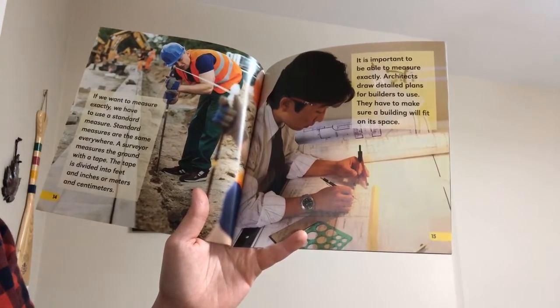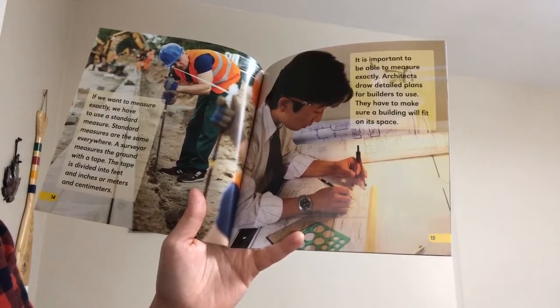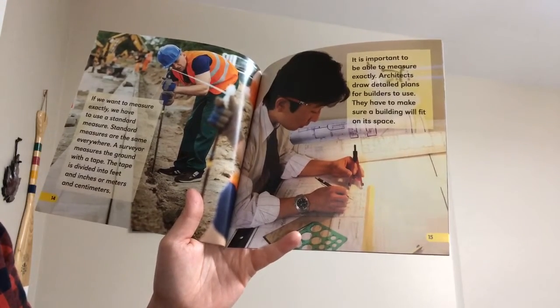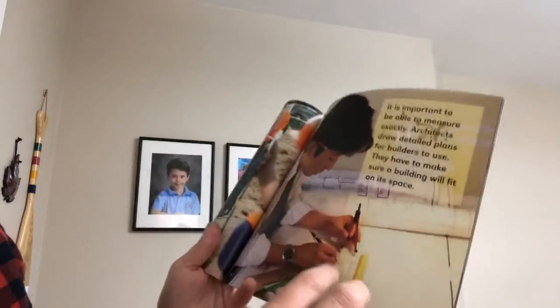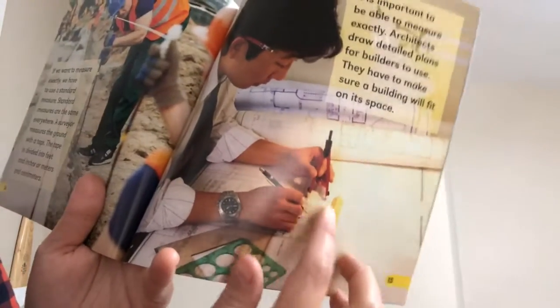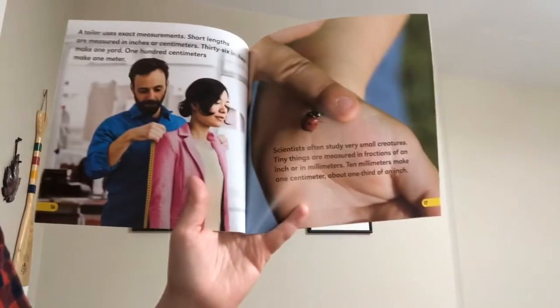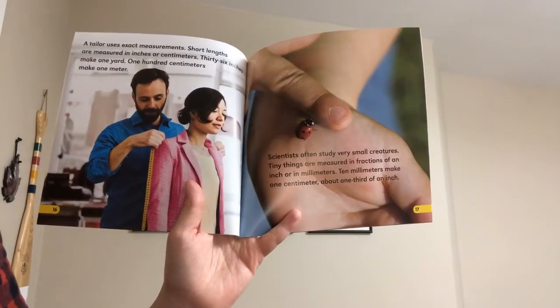Architects draw detailed plans for builders to use. They have to make sure a building will fit into its space. So they're using special tools to make sure that the measurement is perfect. A tailor uses exact measurements too.